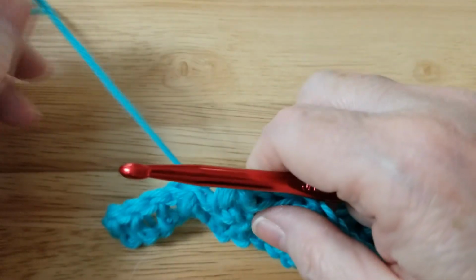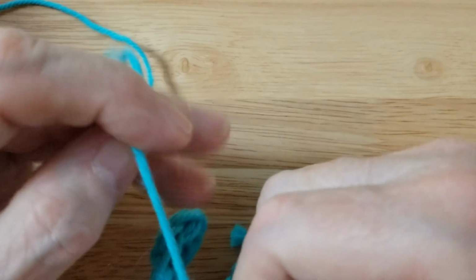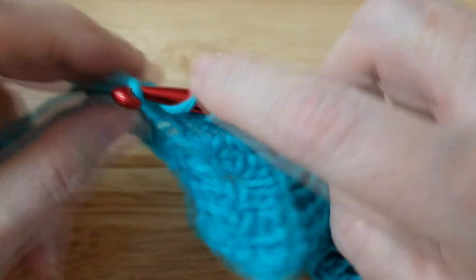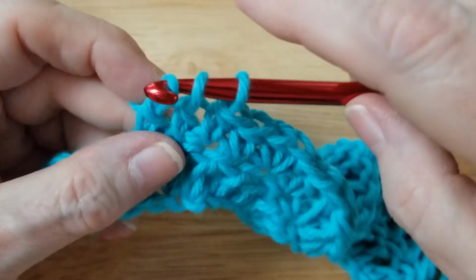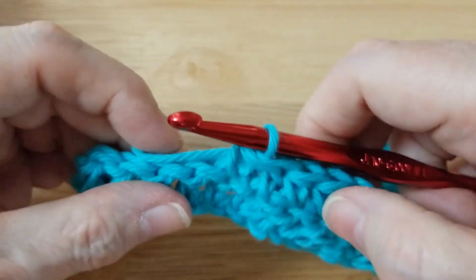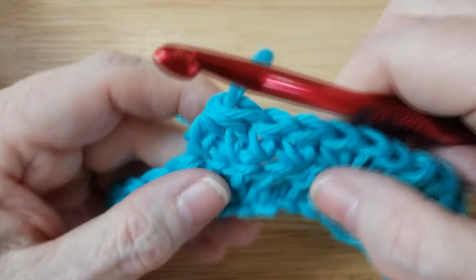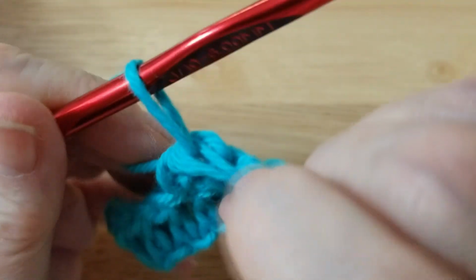Oh no, that's wrong. That's wrong. Sorry guys. Sometimes I get my own stitches messed up. I'm not used to having to teach. Okay, so you've got all those. Now you simply pull all the way through, and there you go. There's your decrease. Now you have taken what would have been 2 stitches and you've made it into 1.